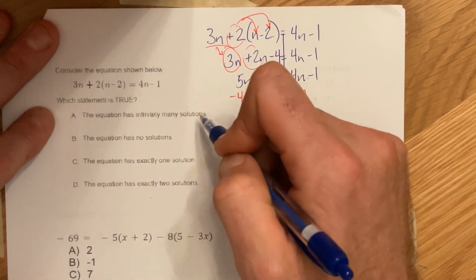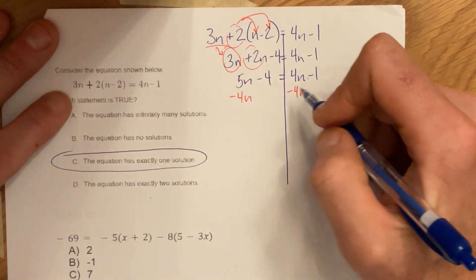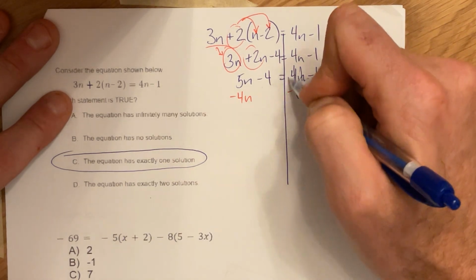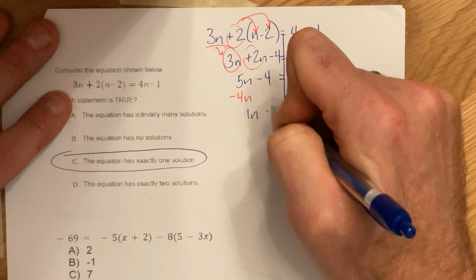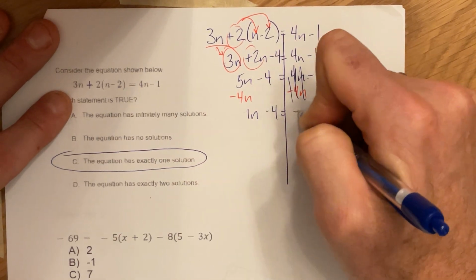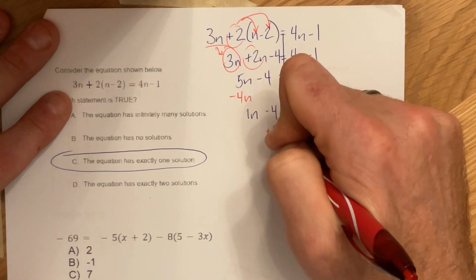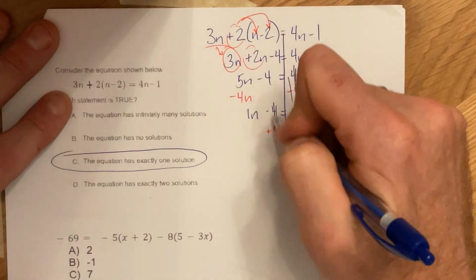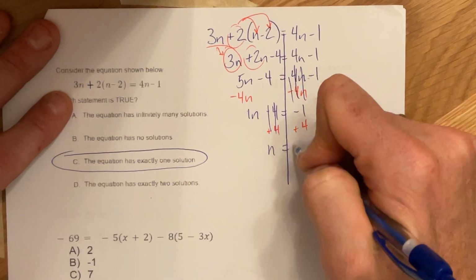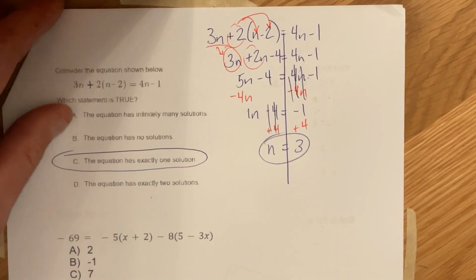I'm going to go ahead and circle that now, but let's go ahead and see this through to the end. Why not? So it's going to be 1n minus 4 equals negative 1. So we're going to add 4 to cancel that out. And these cancel, and I would get n equals 3. And that's our only solution to that equation.